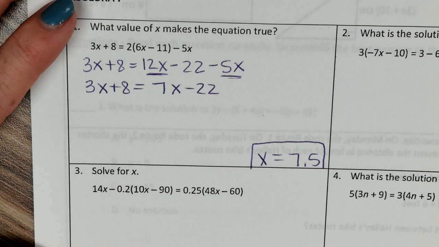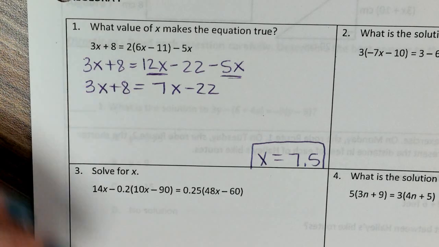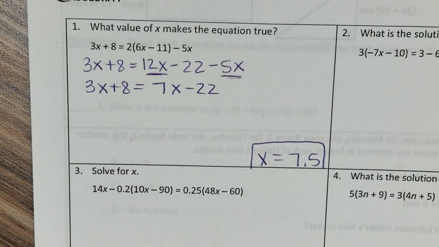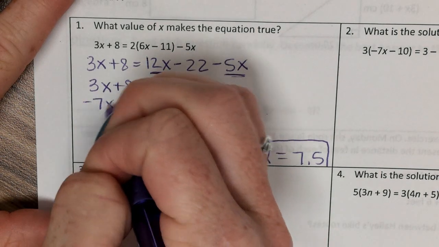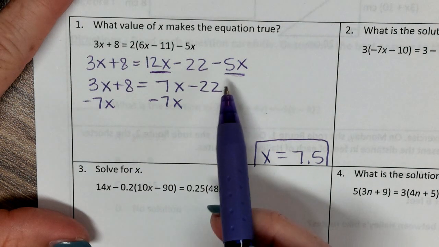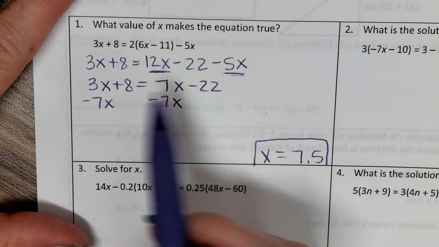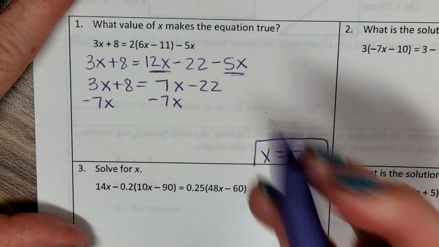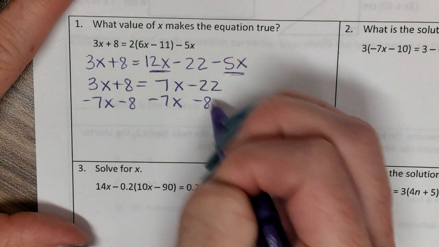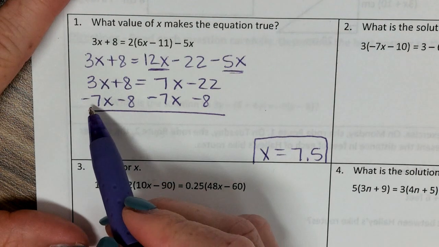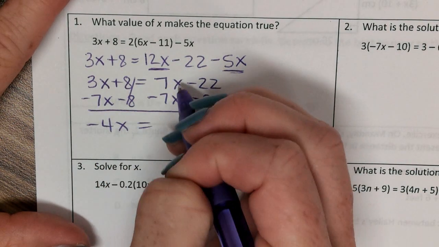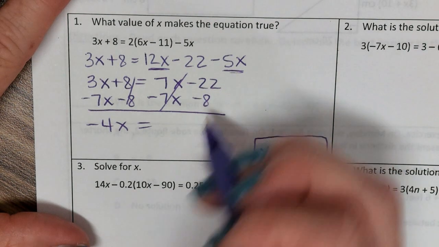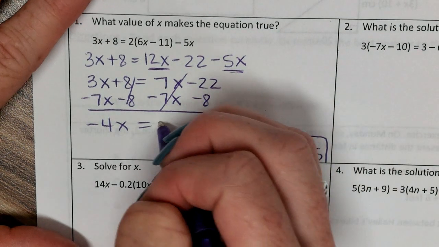Now I need to get all the x's to one side. I'm going to choose to move them to the left, but it really doesn't matter. I'm going to subtract the 7x on both sides. Are y'all good with me moving the 8 over to the right in one step as well? How would I get rid of the 8? Subtract the 8. So I'm going to do it all in one step. 3 minus 7 is negative 4x. This cancels out. This cancels out, and negative 22 minus 8 is negative 30.